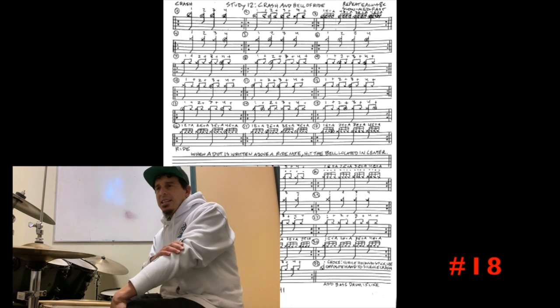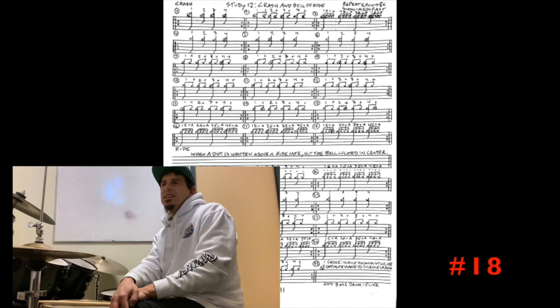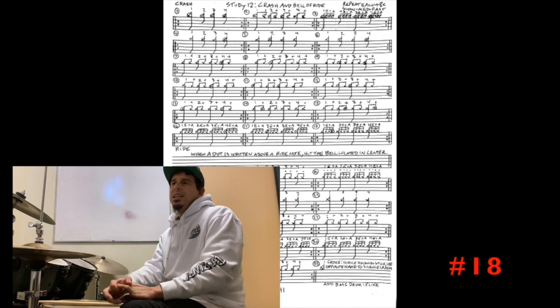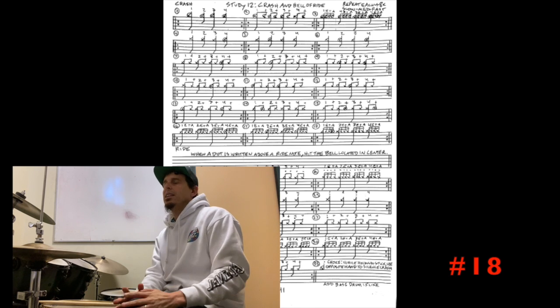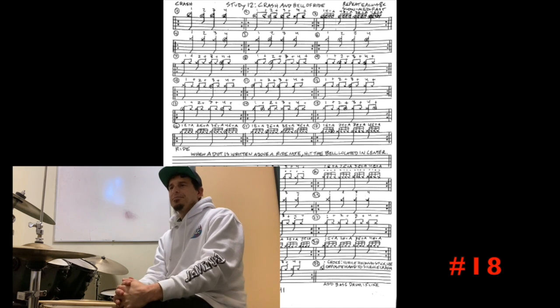Okay, for number 18, I put in a crash just on the "E" of beat 1, so it's going to be a 1 E and da. That'll be a single crash hit in the middle of that 16th note beat.